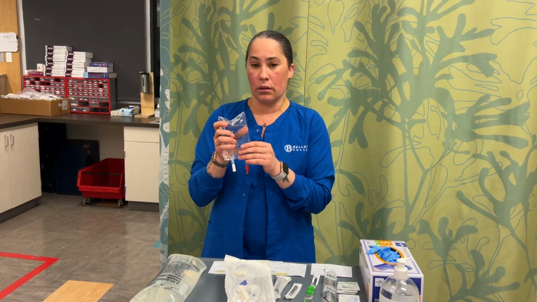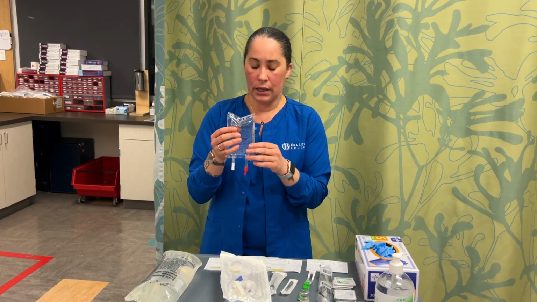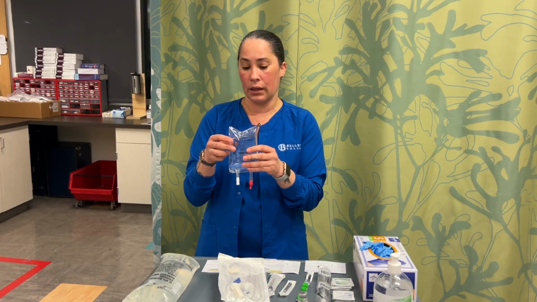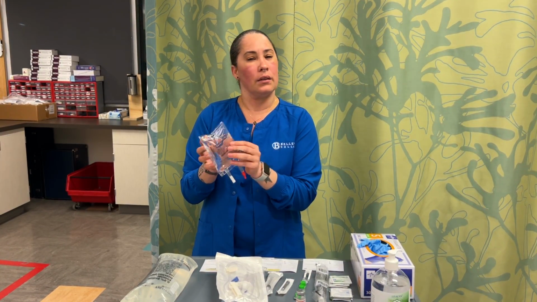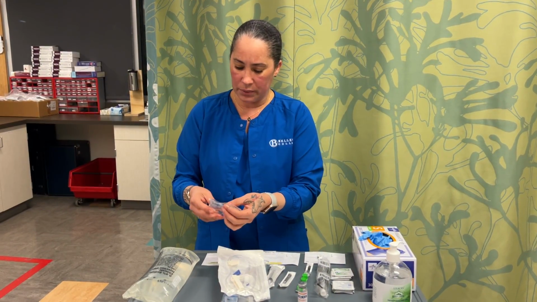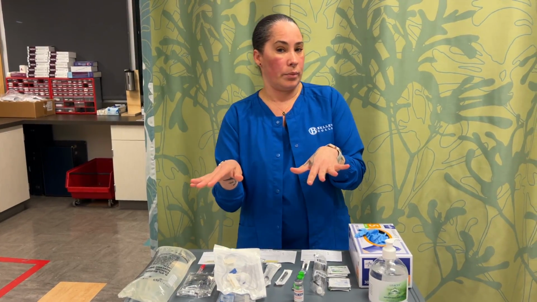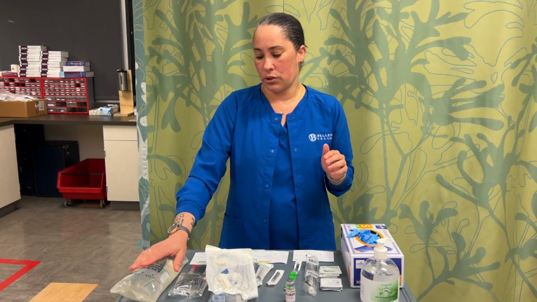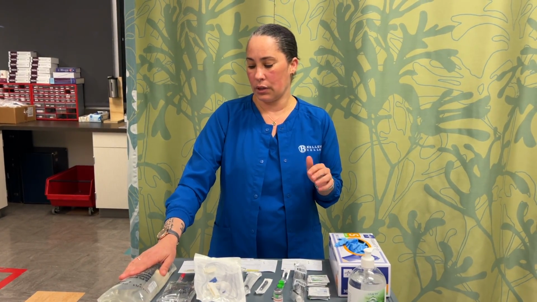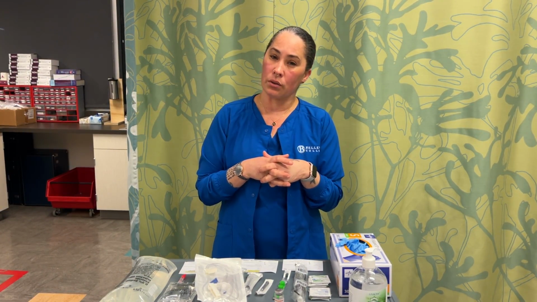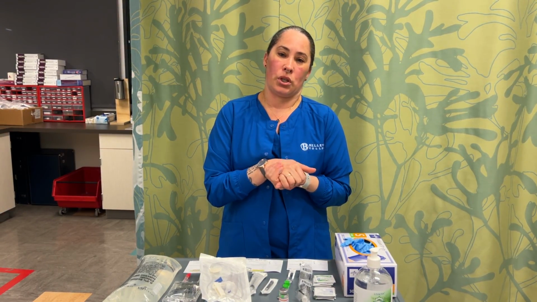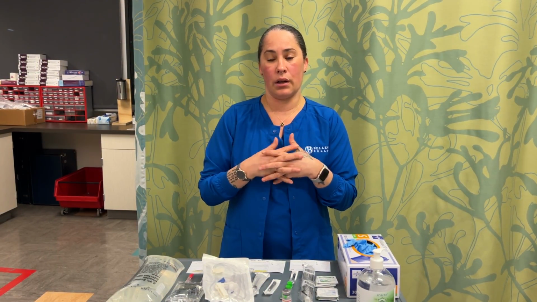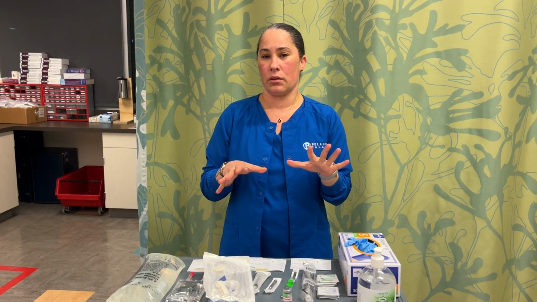The things we're going to want to look for with this are headache, nausea and vomiting, dizziness, and photosensitivity. So just be aware of that, and you're going to want to educate your patient on those things as well. You're going to want to be careful for fluid retention for the sodium chloride, just so there's no fluid overload.